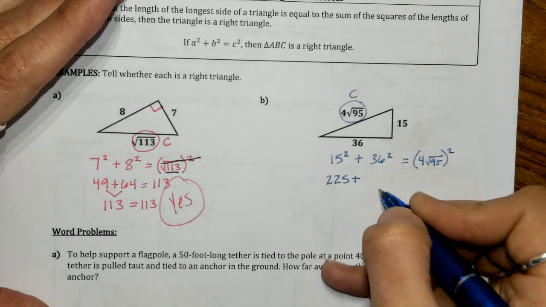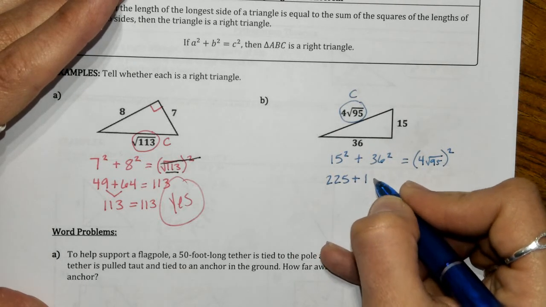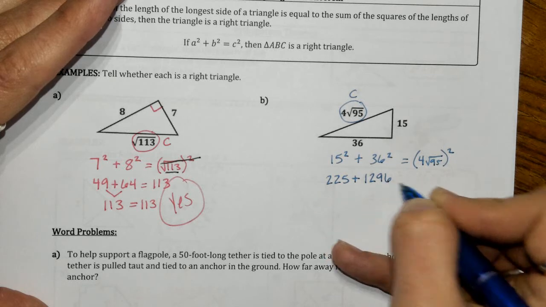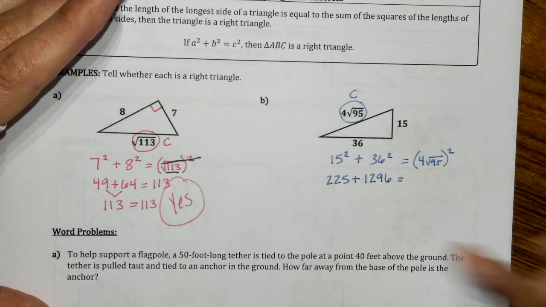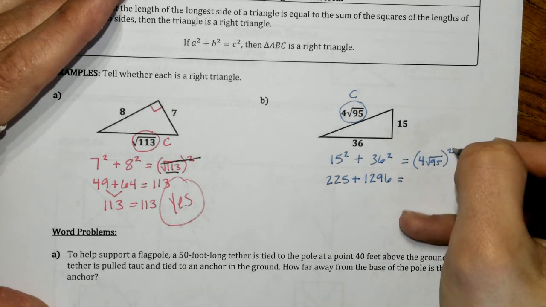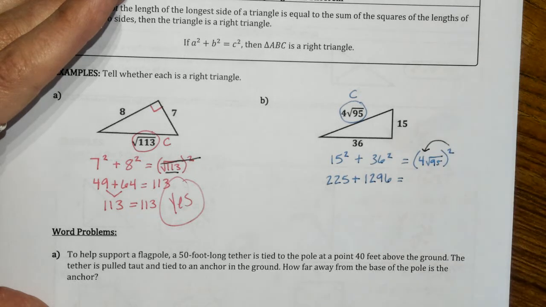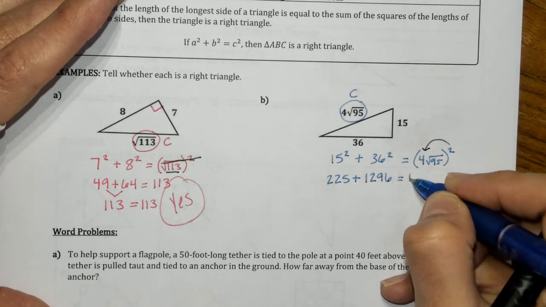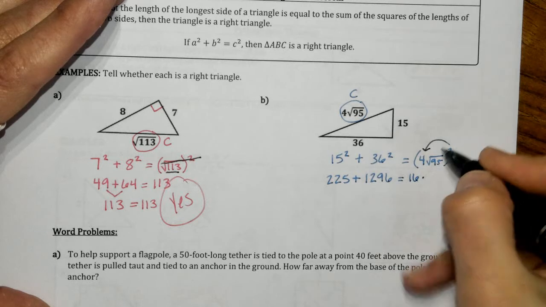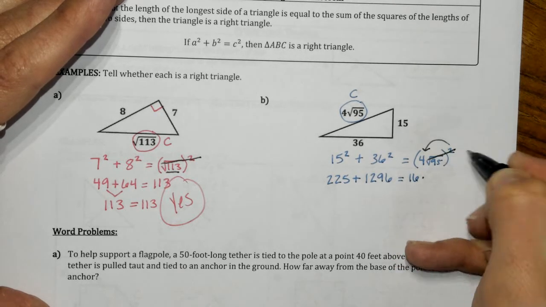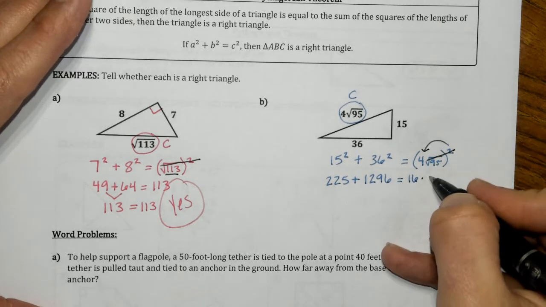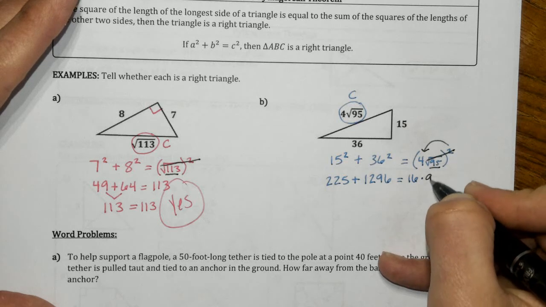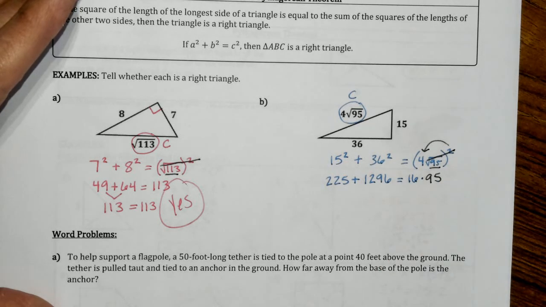36 squared, probably not one we've got memorized. It's going to be 1,296. And then when we take this next one, we've got to distribute the square to the 4, giving us 4 squared is 16 times that, the square cancels out the radical sign, giving you just the 95. So 16 times 95.